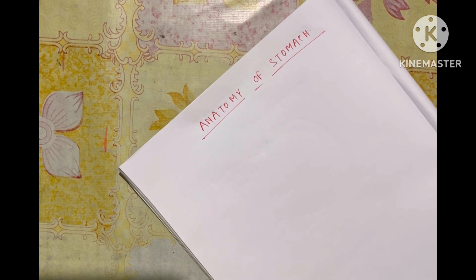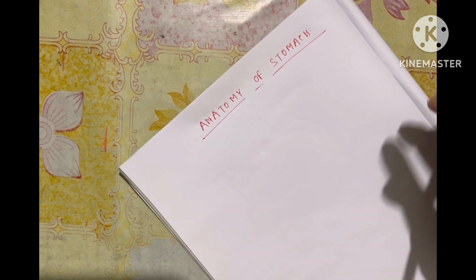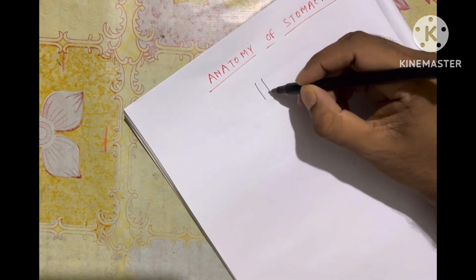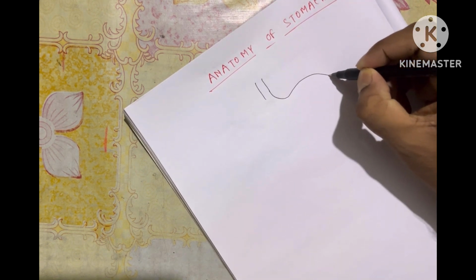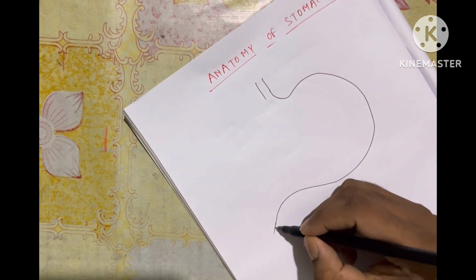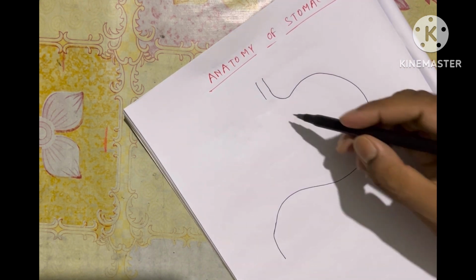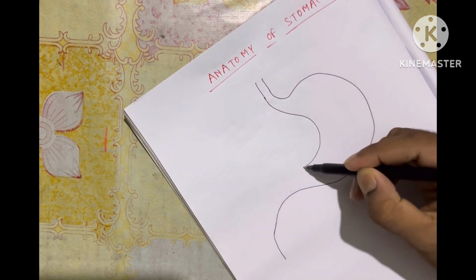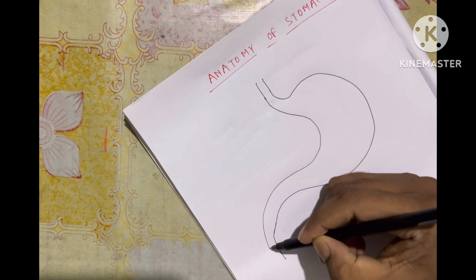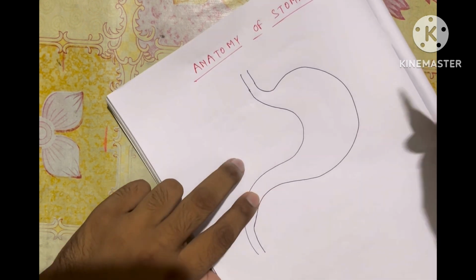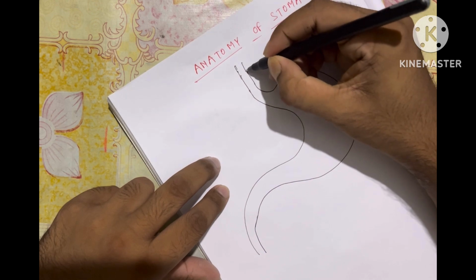Today we're going to discuss the anatomy of the stomach. So let's draw the diagram first. So this is our stomach, and this is our esophagus.